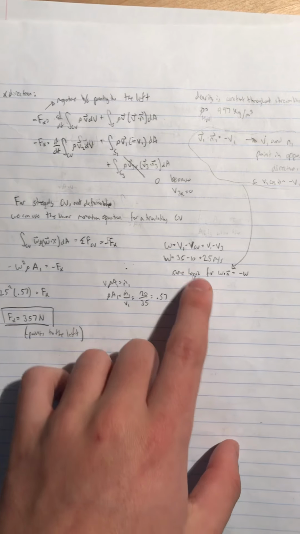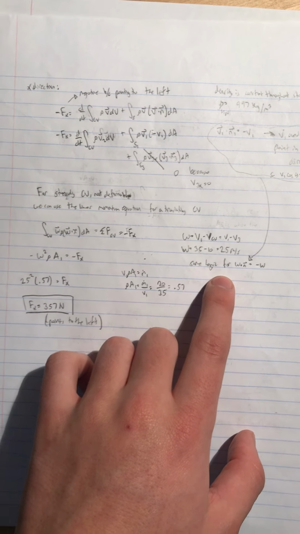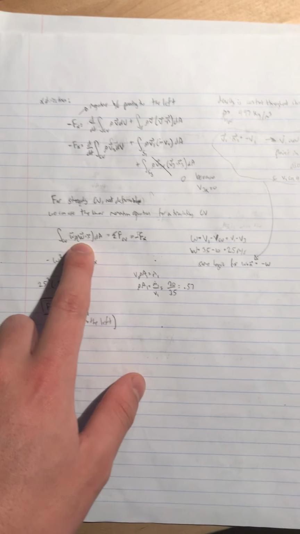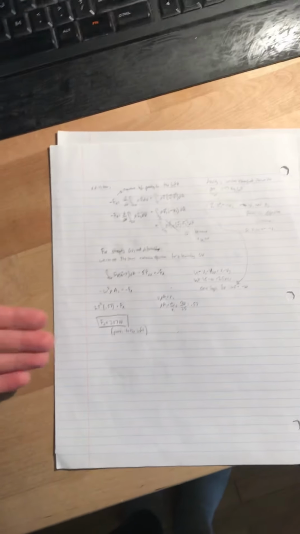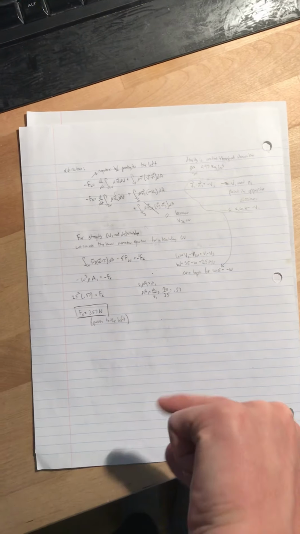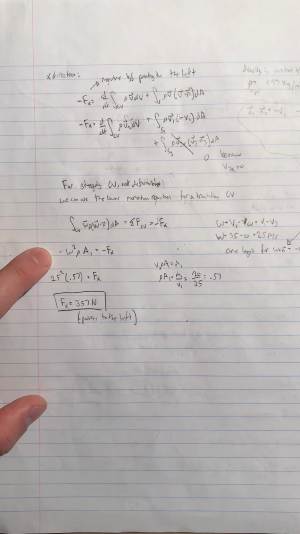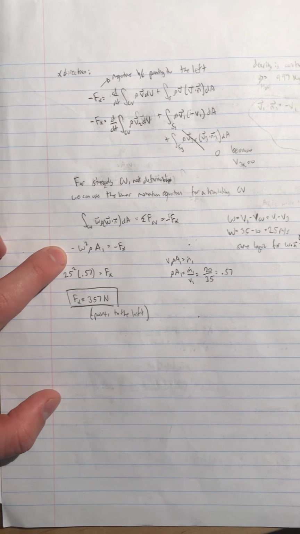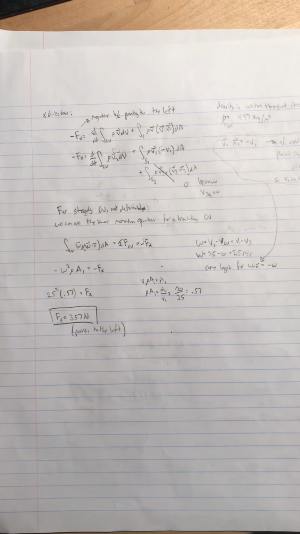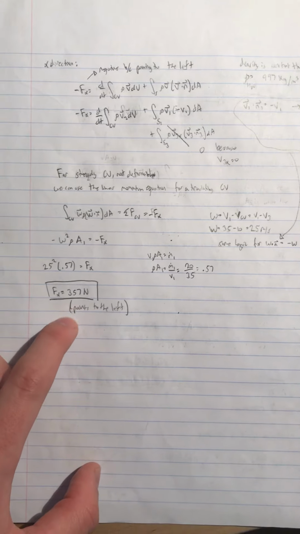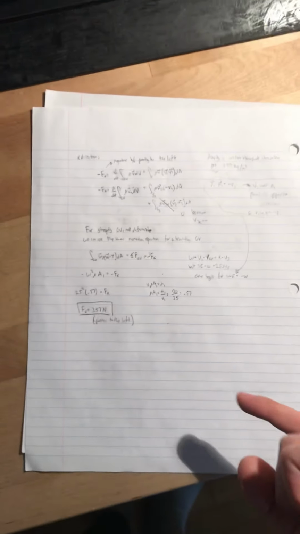And we know that is 25. And of course, we have to make sure all of our notation is correct, like w times n. So it's moving to the right, but the normal is pointing left, so it's negative. And so we simplify it down to this equation because w and rho are uniform throughout the control volume area. And so of course we just plug in our values and we get 357 newtons, but of course it's pointing to the left. So it's 357 newtons to the left.